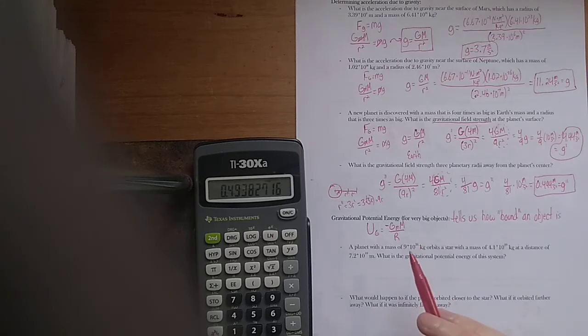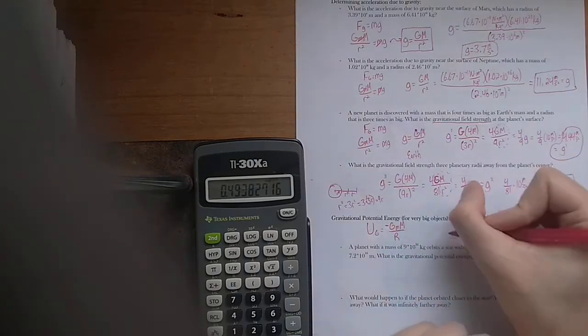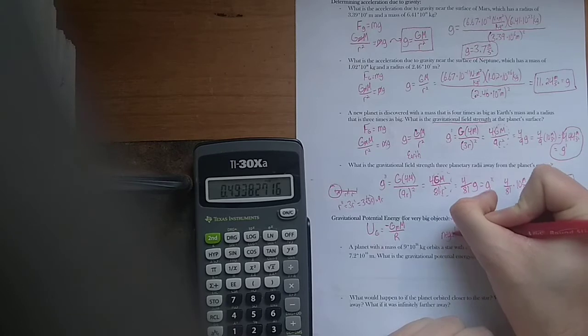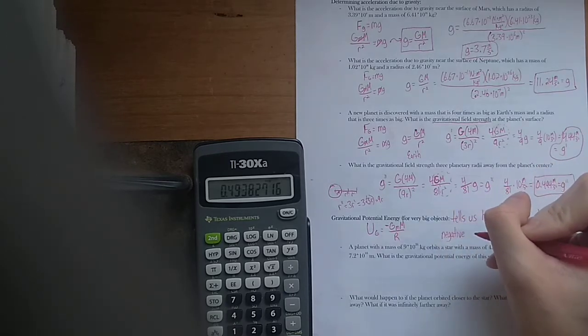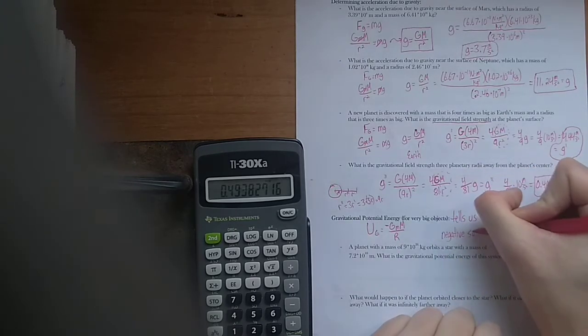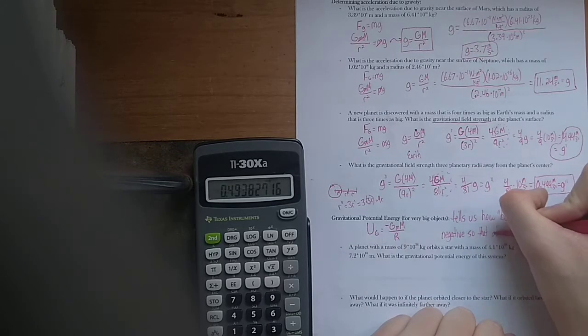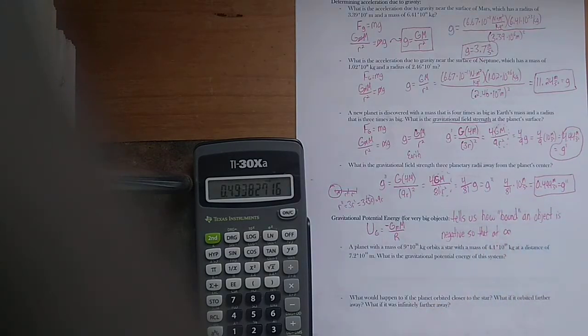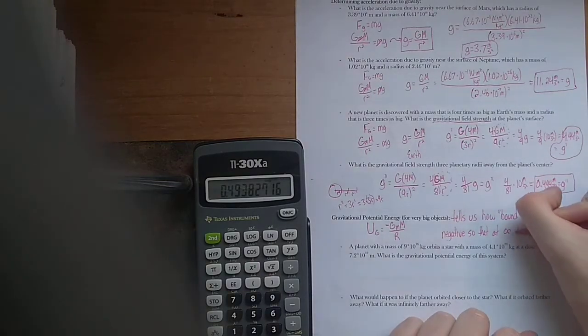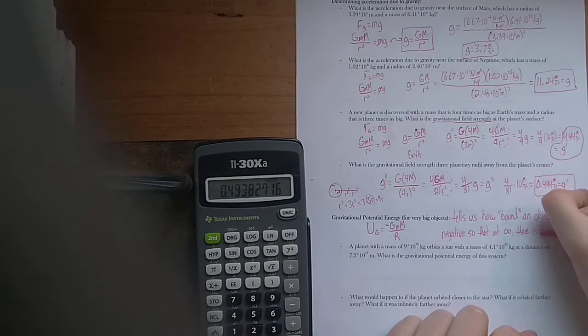So a couple features here. You notice that it's negative. So gravitational potential energy is always going to be negative here. And you notice that as R gets really, really big, what happens here? If R gets big, this goes down towards 0. The reason that we have this as being negative is so that at infinity, if you have something that's an infinitely far distance away, there is 0 potential energy.